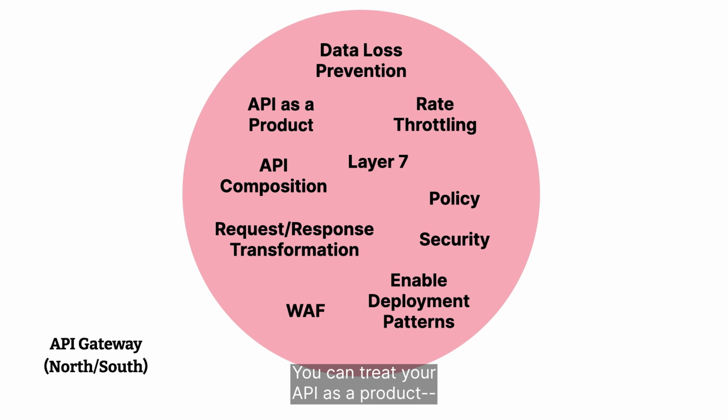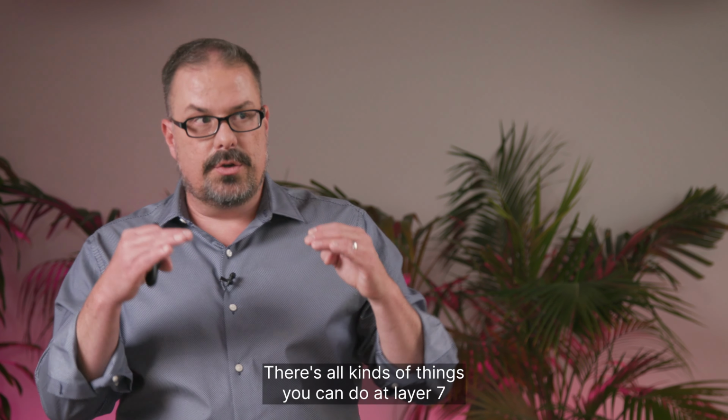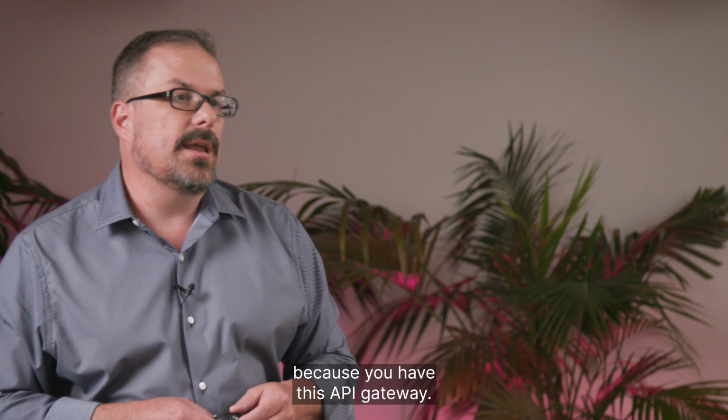You can treat your API as a product, one of the things we'll talk a bit about here, and have things to wrap around it. You can rate limit. You can do layer 7. Layer 7 is the top of the OSI model, where you have the URL, you've got request headers, you've got all this information there at that top level. You can do routing decisions based on that layer 7. You can return errors if it's not a correct request. There's all kinds of things you can do at layer 7 because you have this API gateway.